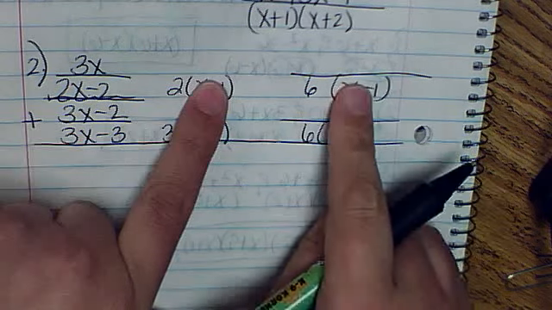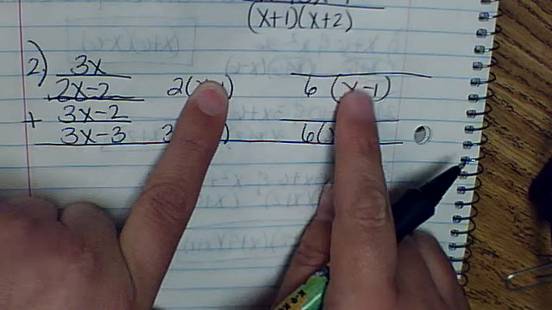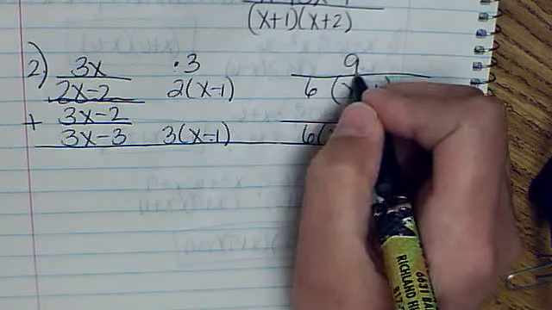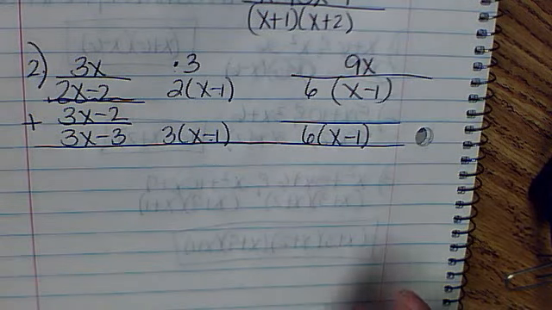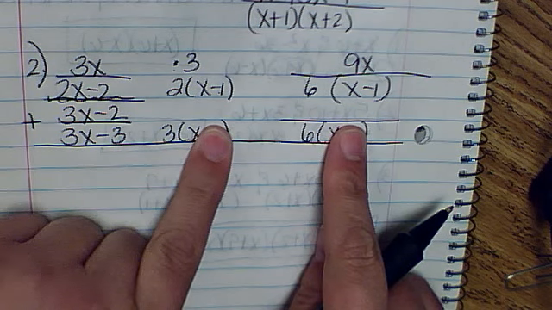Now what I do is I cover up my x minus 1s and I look at 2 and 6. What do I do to 2 to get to 6? Multiply by 3. So that's what I do on top. 3x times 3, 9x. On the bottom I cover up the x minus 1s. What do I do to 3 to get to 6?